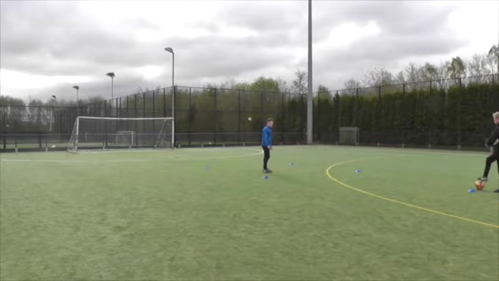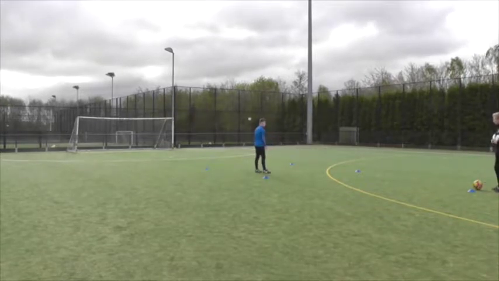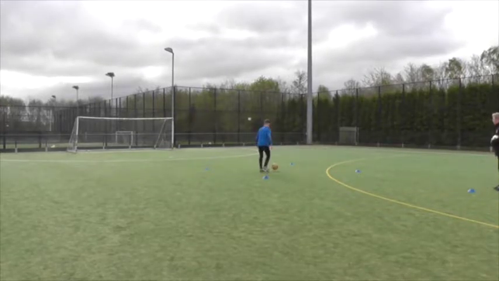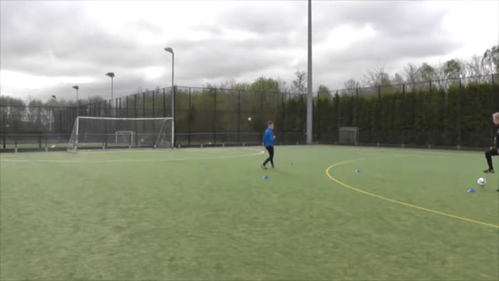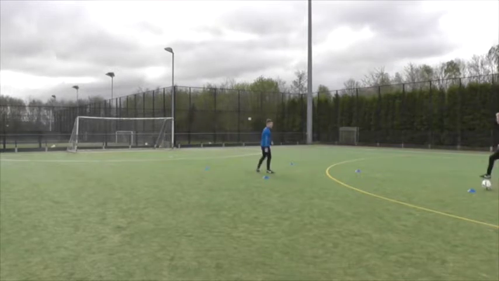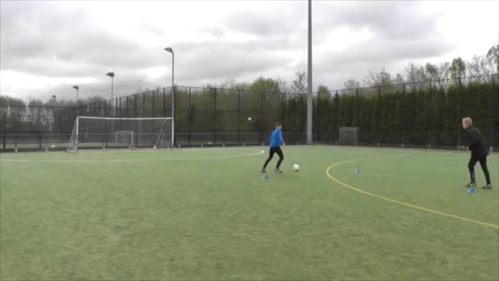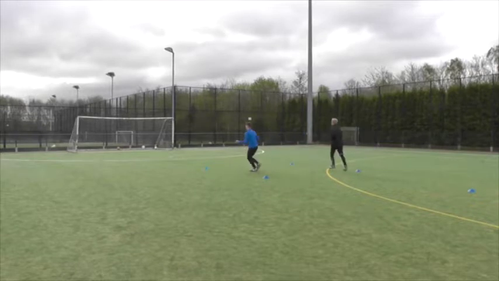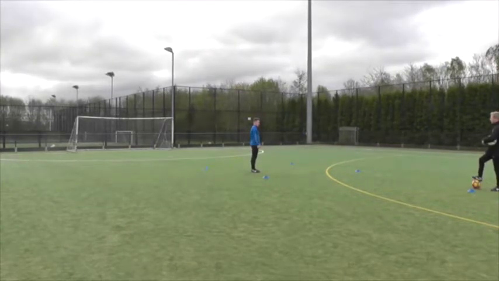So on the same practice, used as a progression, the athlete now has a time constraint. They have 3 seconds to receive the ball and shoot and be prepared to receive the next ball. This time constraint was used to apply more pressure for the athlete to make sure that his touch was inside the blue area and then he can get his strike away nice and quickly.